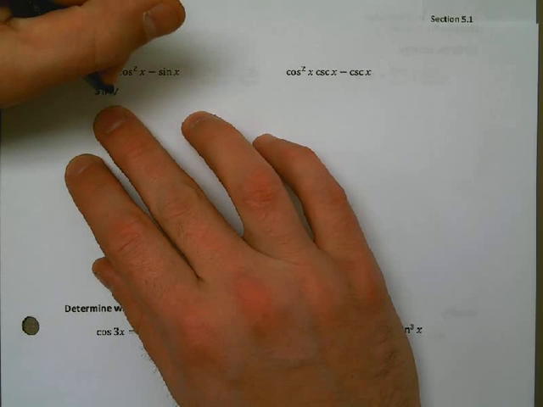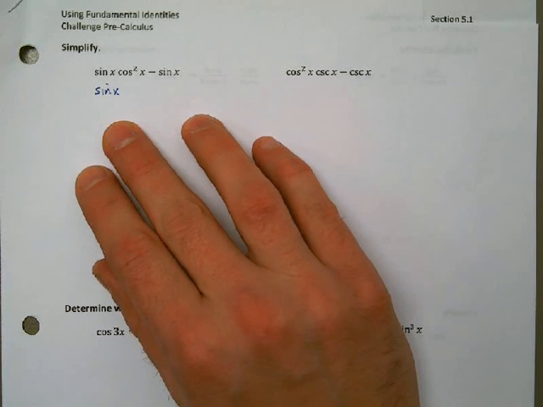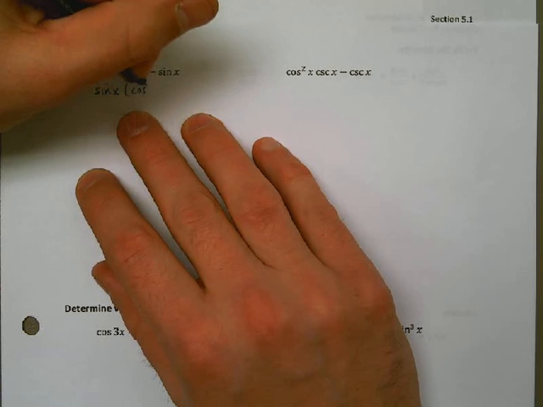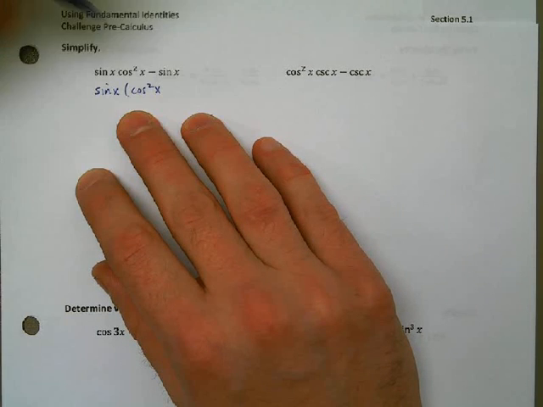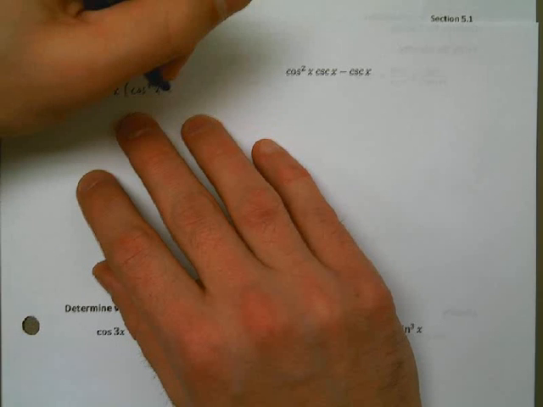If I subtract 1 from both sides, then I would be left with sine squared x plus cosine squared x minus 1 is equal to 0. To get this by itself, I'm going to take the sine squared x and move it over.